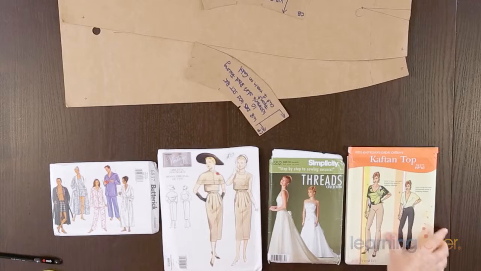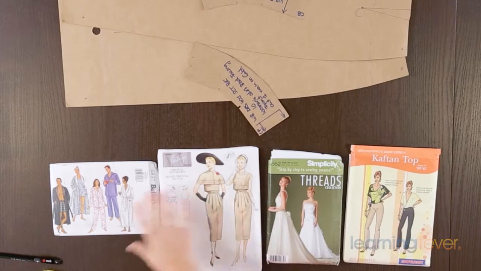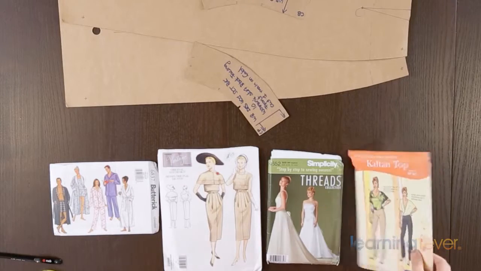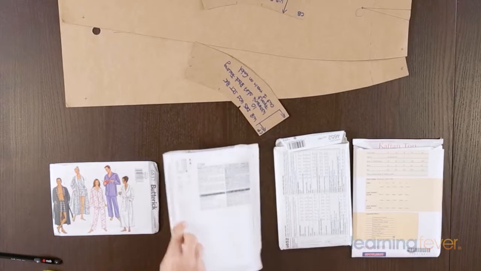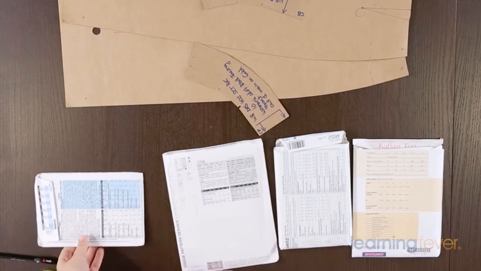Now that you've got your measurements, you can compare them to the measurements on your sewing pattern. Have a look. These are different brand sewing patterns. All look a little bit different, but really the information on it is the same. So if you turn to the back of the envelope, you will find all the information that you need.